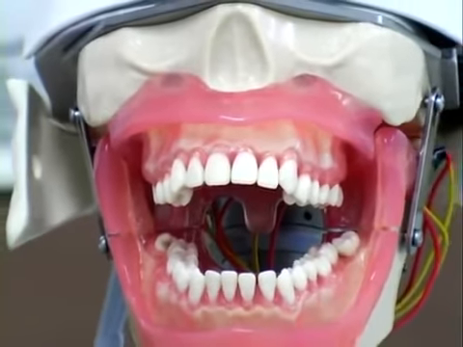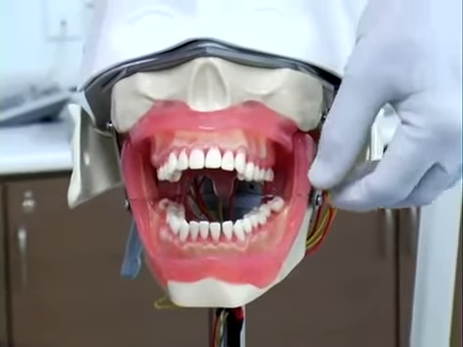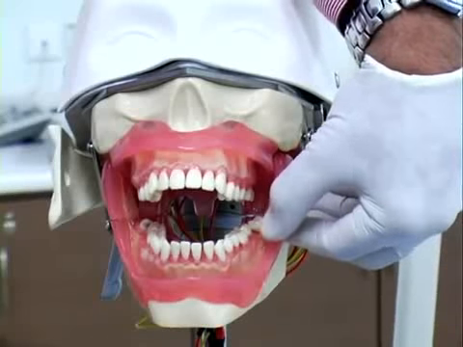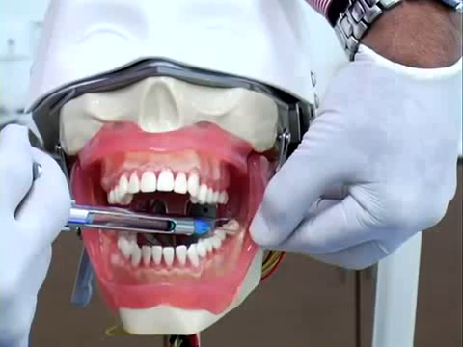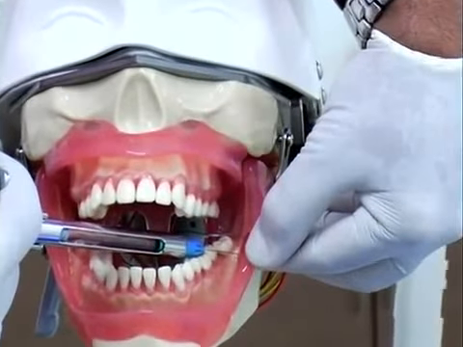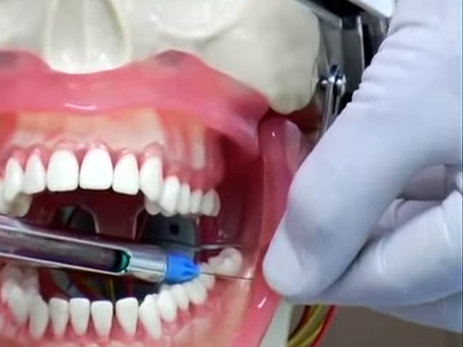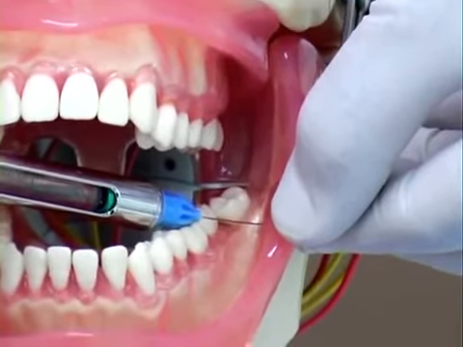For giving the long buccal nerve block, you have to infiltrate on the buccal side of the mandible surrounding the lower wisdom tooth area over here. You don't have to go that deep if you are blocking the mandibular long buccal nerve.